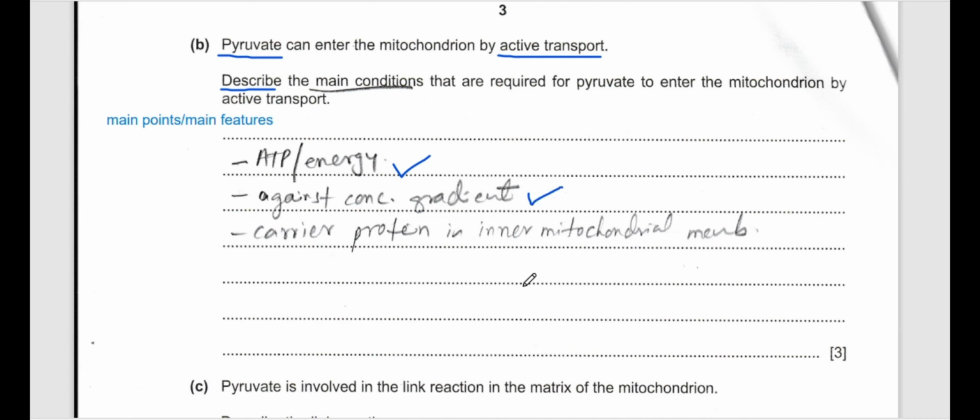Now, for active transport, for pyruvate molecule, we must be needing certain carrier protein molecules which will perform the job. So we will say the carrier protein in inner mitochondrial membrane is needed to do the job.